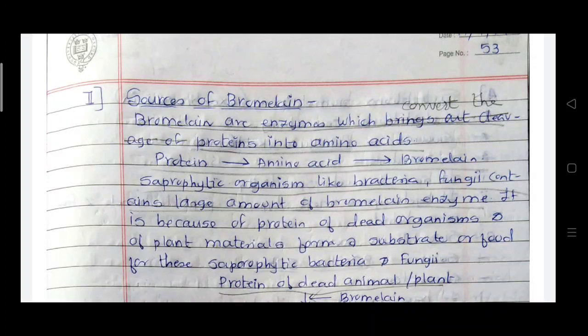So let's start. The sources of bromelains are as follows. Firstly, bromelains are enzymes which convert proteins into amino acids. So in the conversion of protein to amino acids, these bromelain enzymes help. Many saprophytic organisms like bacteria and fungi contain large amounts of bromelain enzymes. It is because proteins of dead organisms or plant materials are the substrate or food for the saprophytic bacteria and fungi.